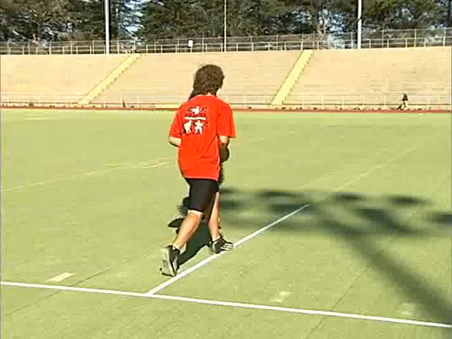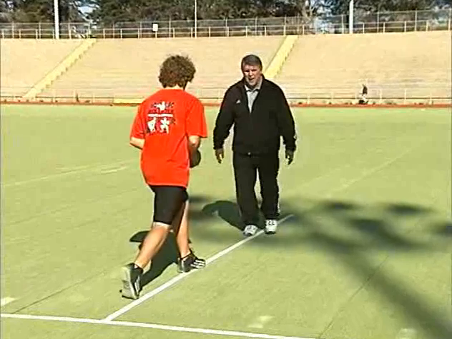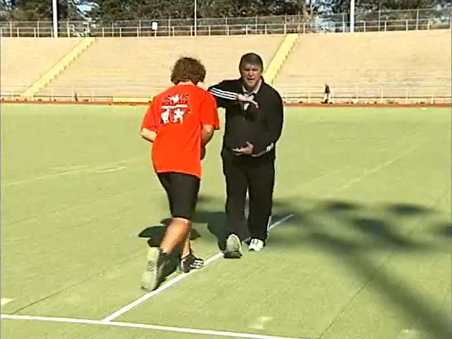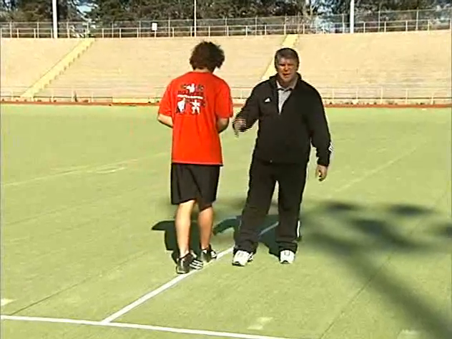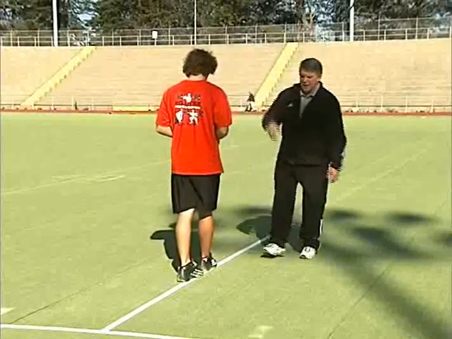Now in this case, the quarterback owns the midline. The fullback is going to aim for the backside foot of the center, and he'll fake over an imaginary ball. The quarterback does not fake to him. Okay? All right, let's go back.